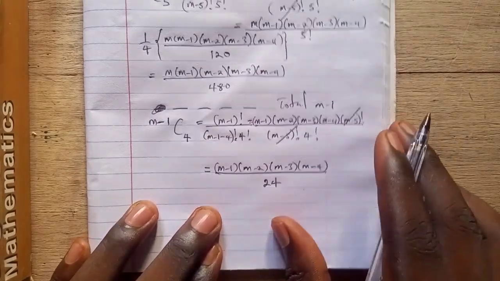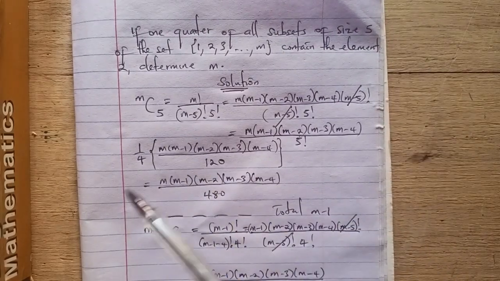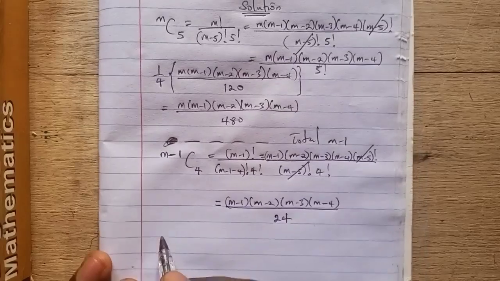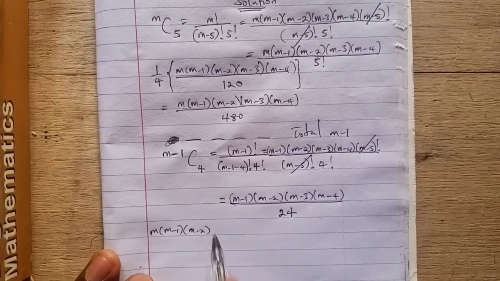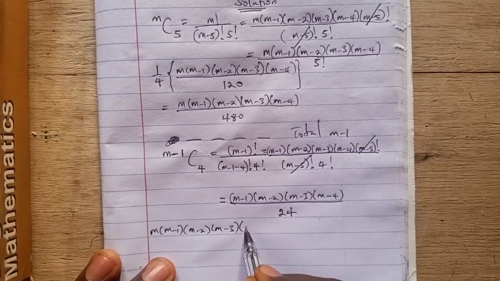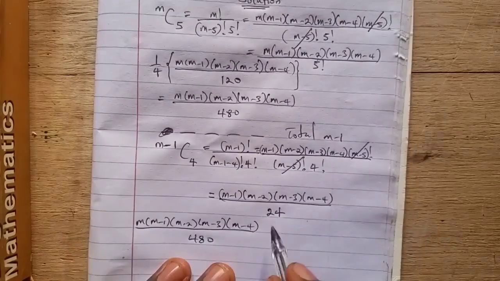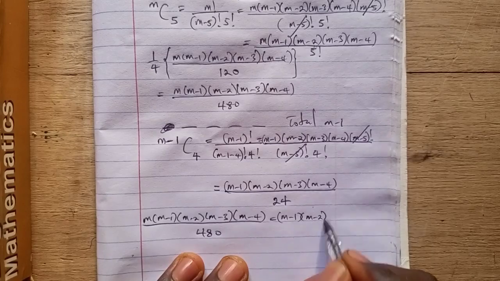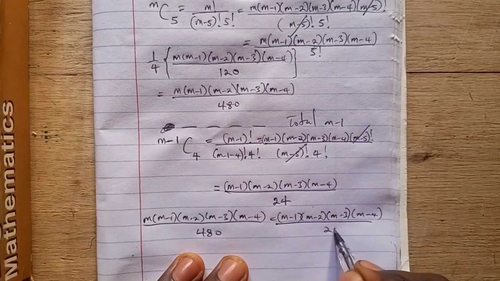Now, if we go back to our original question, remember one quarter of this should give us this, right? So we just equate it. In this case, we have m times m minus 1, m minus 2, m minus 3, and m minus 4 all over 120, times 1 over 4, should give us m minus 1, m minus 2, m minus 3, and m minus 4 all over 24.